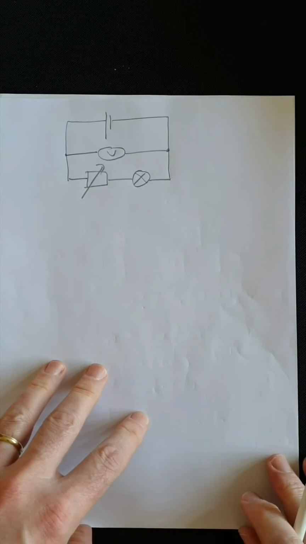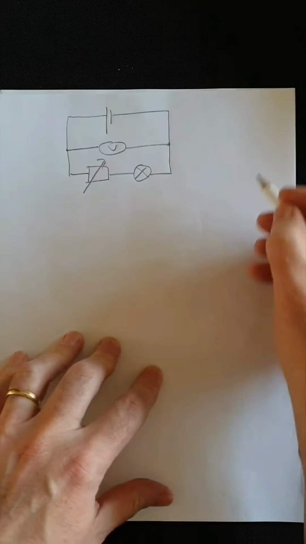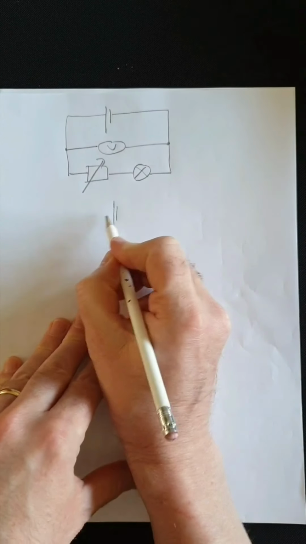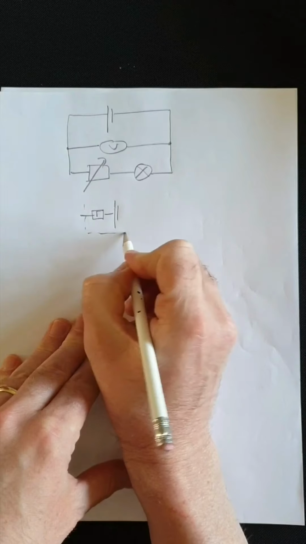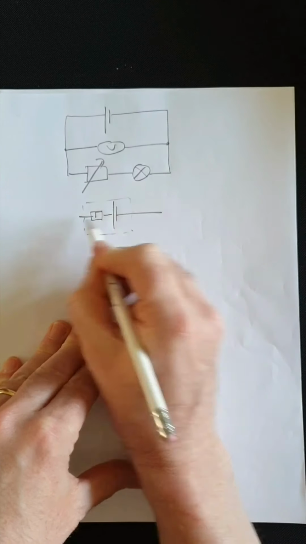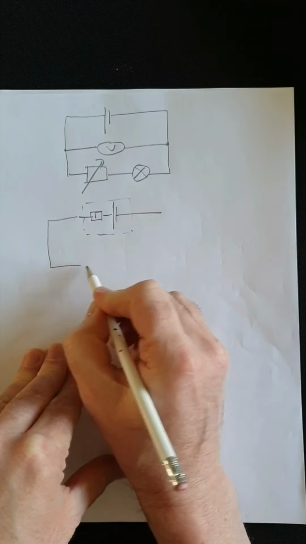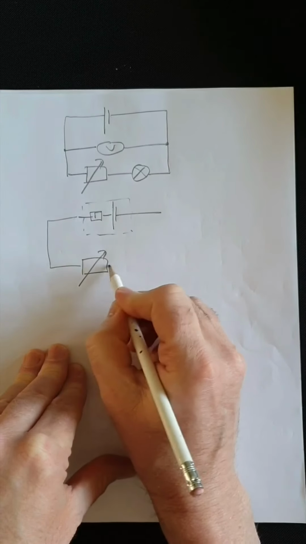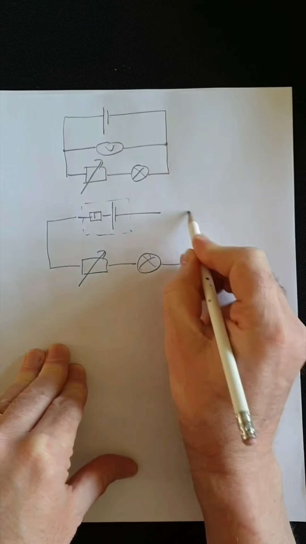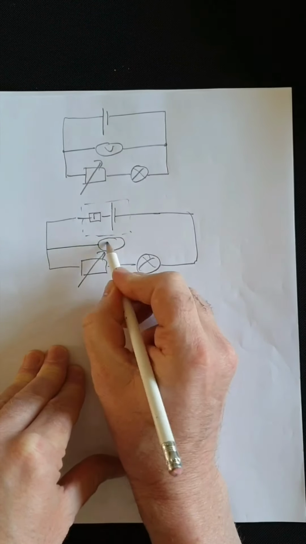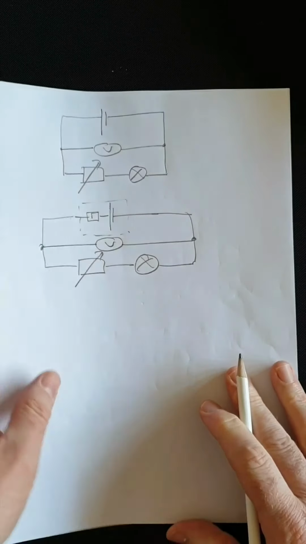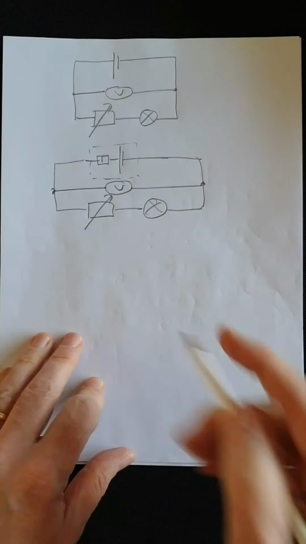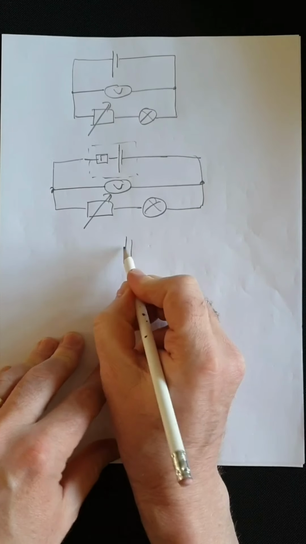But we need to show the internal resistance, and internal resistance is normally drawn like this. But I'm going to change this diagram ever so slightly just to make things as clear as I possibly can.